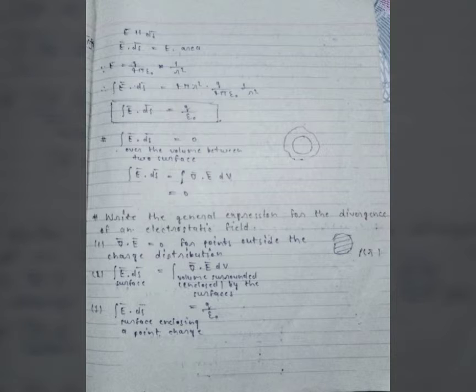If there is no charge in between, then this is going to be 0. If this is 0, that means whatever flux, whatever electric field lines are coming in, the same flux is going out, because the divergence in between is 0. And this implies that E dot ds over any surface is Q enclosed by that surface divided by epsilon 0. That surface need not be spherical.